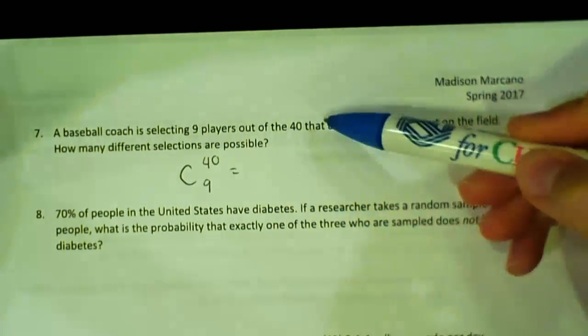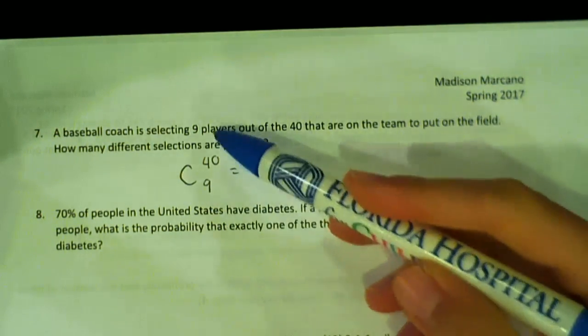So we have 40 because there's 40 players, and he's choosing 9.